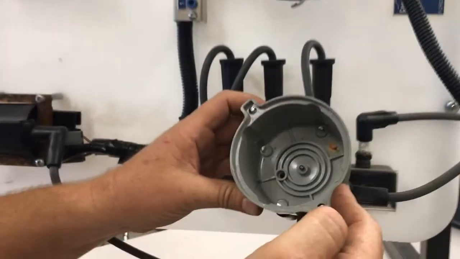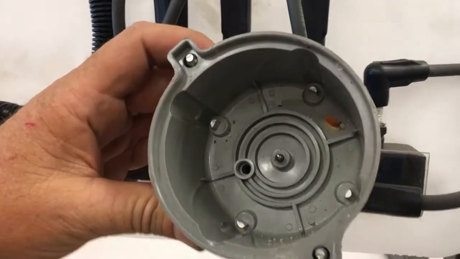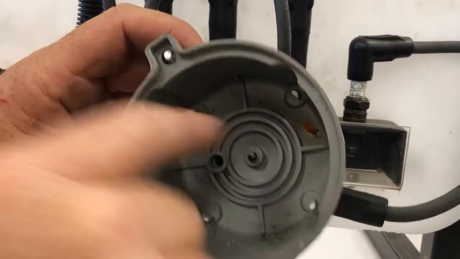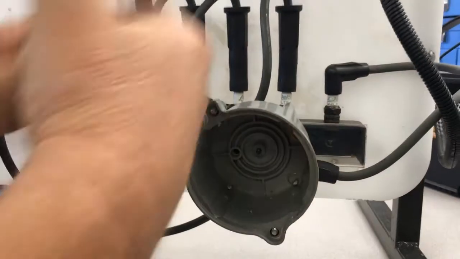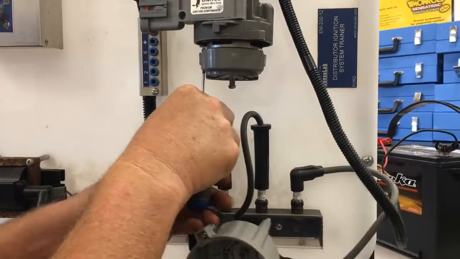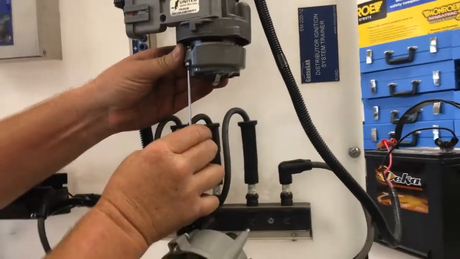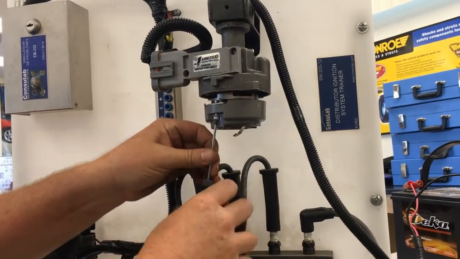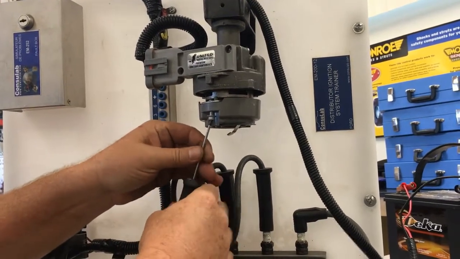Here is your distributor cap. We replace the distributor cap on all tune-ups. There's 1 tower for each spark plug, and the way we distribute the spark is with what we call a rotor. Part of your tune-up on a distributor car will always be to replace these rotors that spin inside your distributor cap.